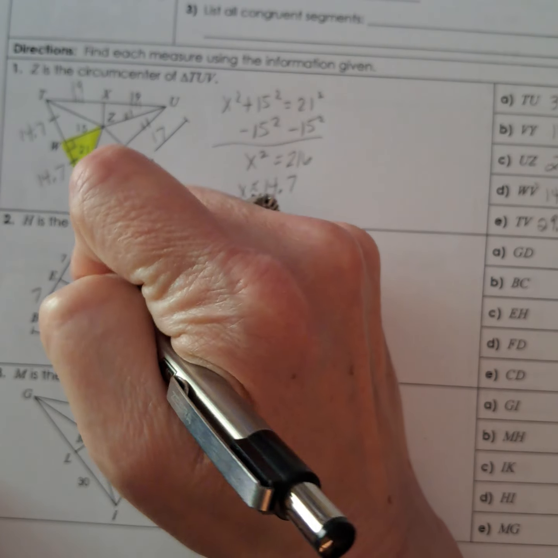Okie dokie. All right, F to D. F to D is that right there. And again, I'm going to do another Pythagorean theorem. Remember, 13 was my hypotenuse. So changing triangles, that's the distance from the circumcenter to the angle. It's still a 13. But this time I'm trying to find FD. FD squared plus 3 squared is 13 squared.